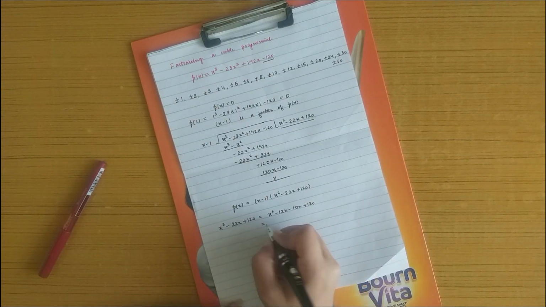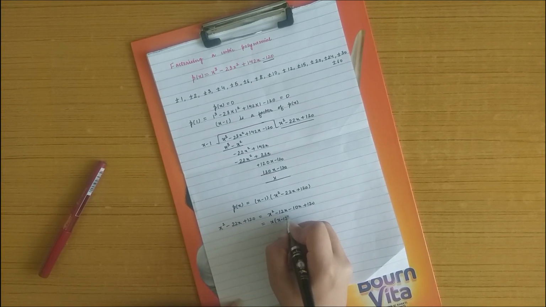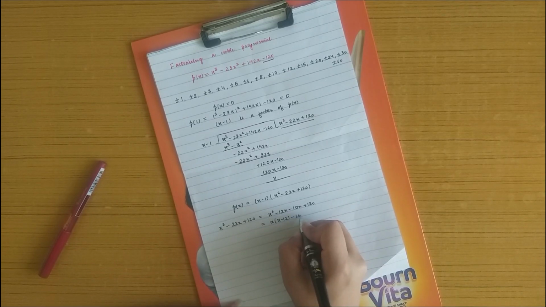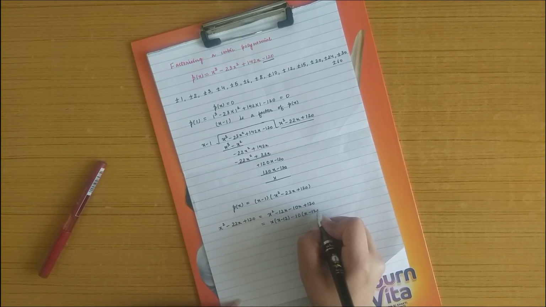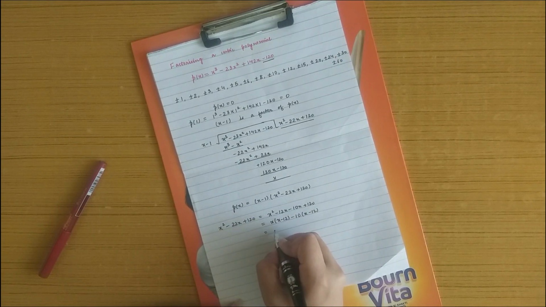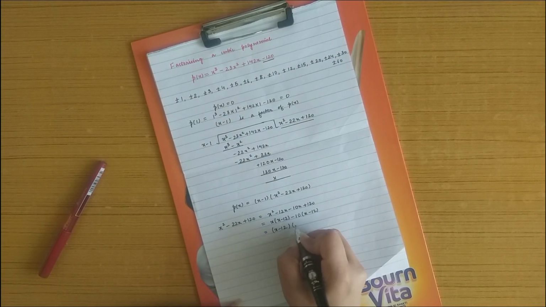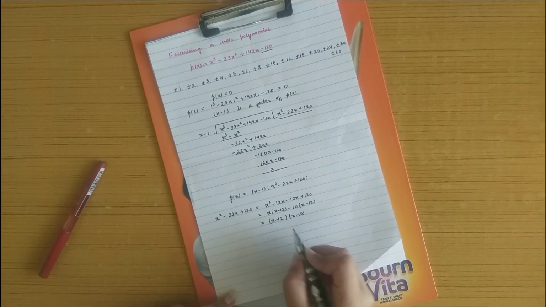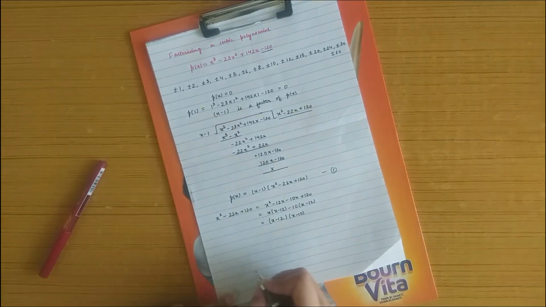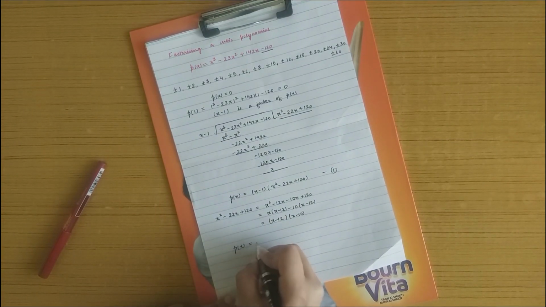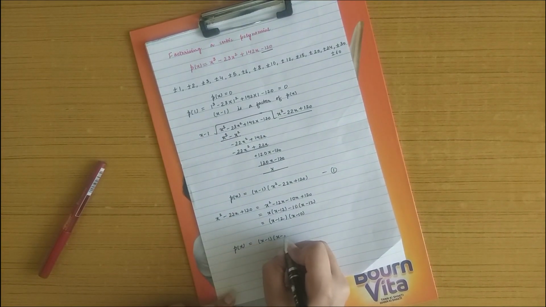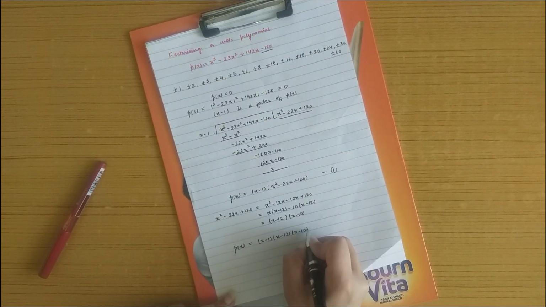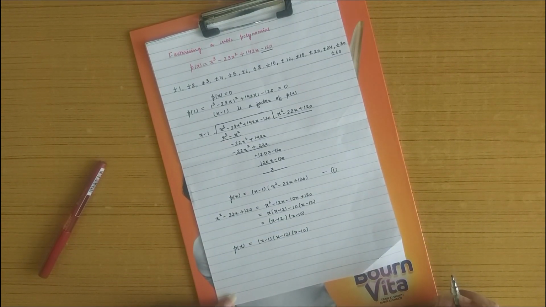So now we factorize this particular polynomial. From the first two terms, we have x common, so it becomes x into x minus 12. And from the next two terms, we have minus 10 common, so it becomes minus 10 into x minus 12. And now we have x minus 12 into x minus 10. Therefore, when you substitute these values for the quadratic polynomial in your equation 1, you get that p(x) is equal to x minus 1 into x minus 12 into x minus 10. So this is how you factorize your cubic polynomial p(x).